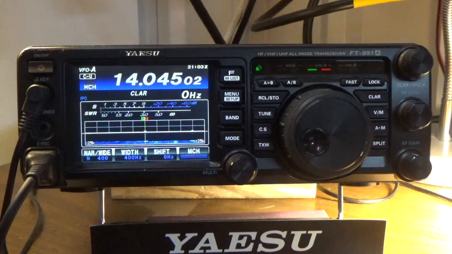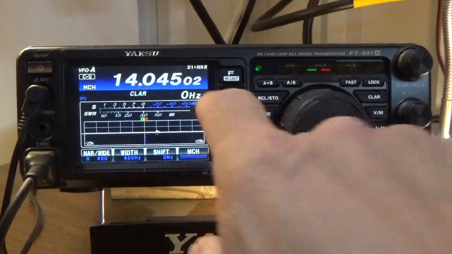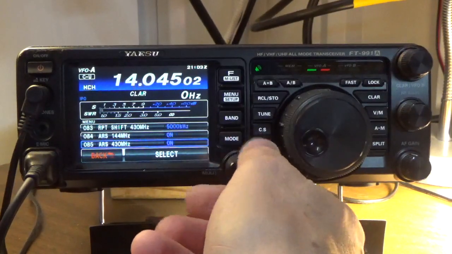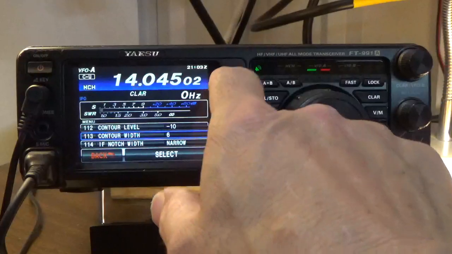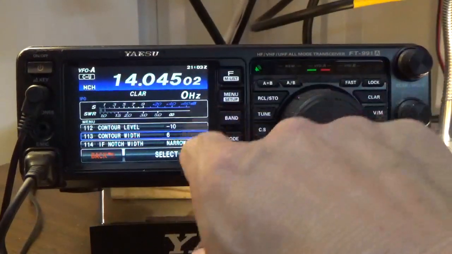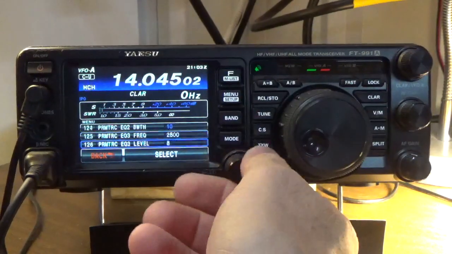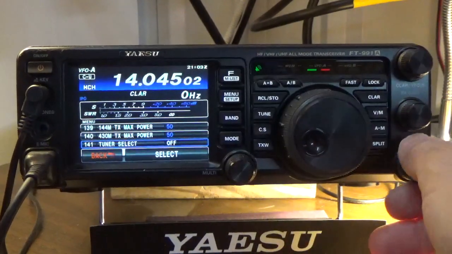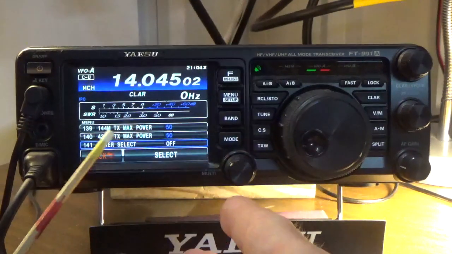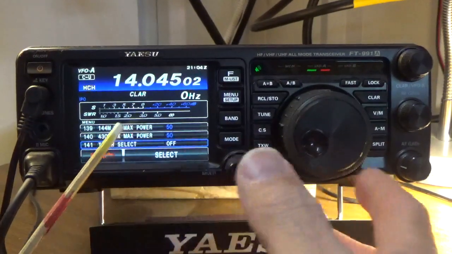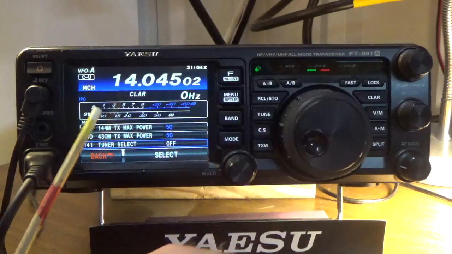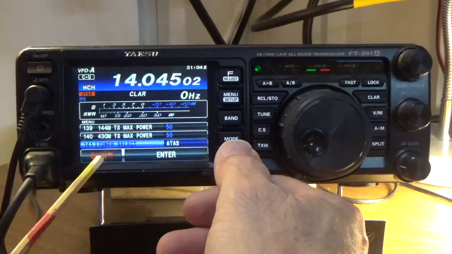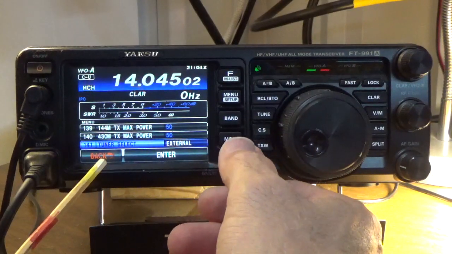Alright, so what do we want to talk about next? I've got 141 on my notes here. Oh yeah, tuner select. Say for example you didn't want to have your automatic tuner on, like with my Comet CH250, I don't really need the tuner. If you wanted to disable the tuner, by default this is going to be set to internal. You can have external.